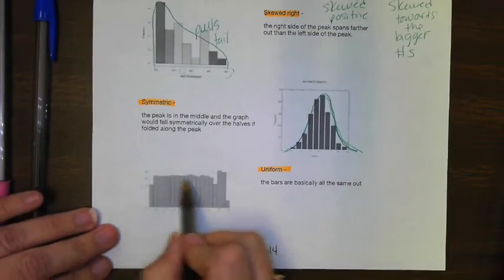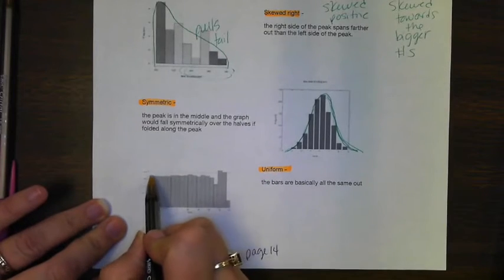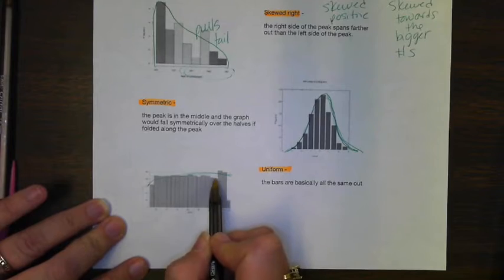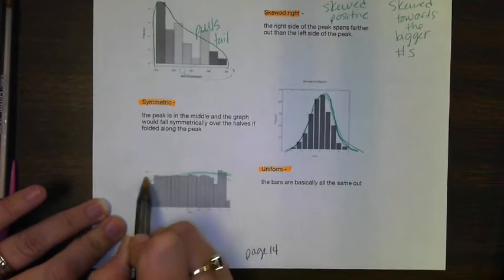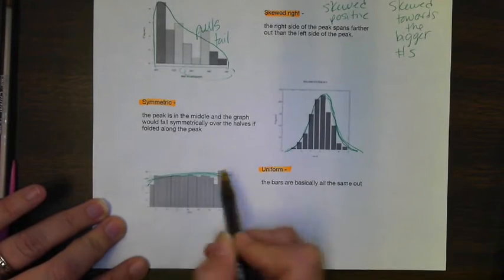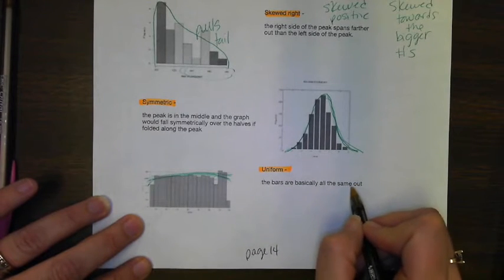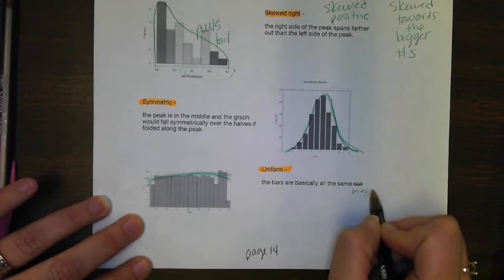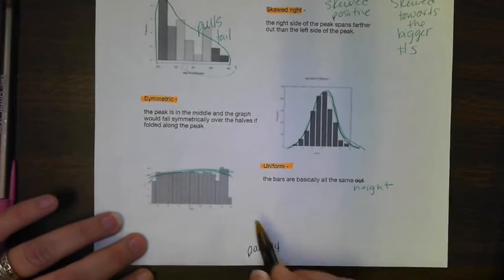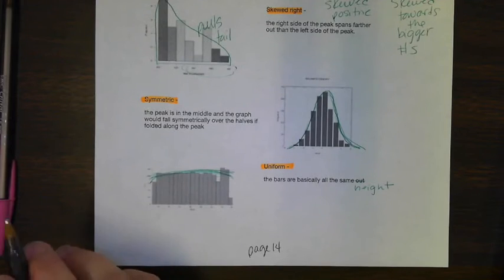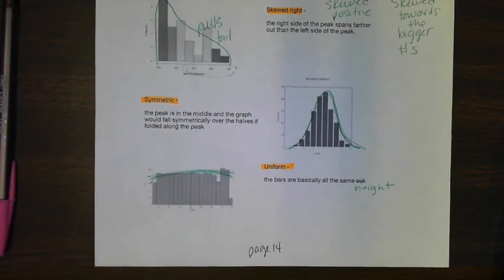And then the last type has no peak at all. They're all roughly about the same. We have some off ones, but for the most part, the general shape is that they're all roughly the same height. And we call that uniform, like they're all the same. That's what uniform means. And that's histograms.